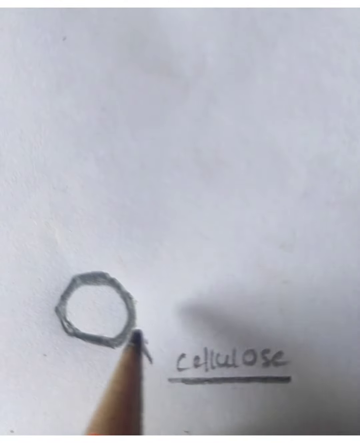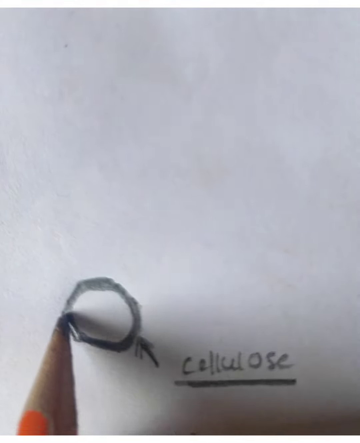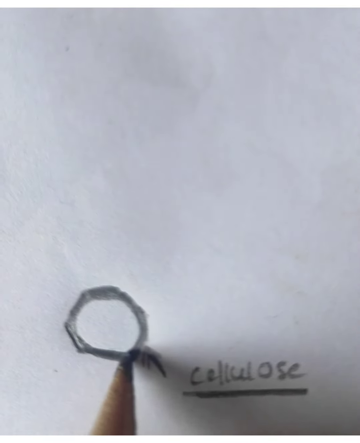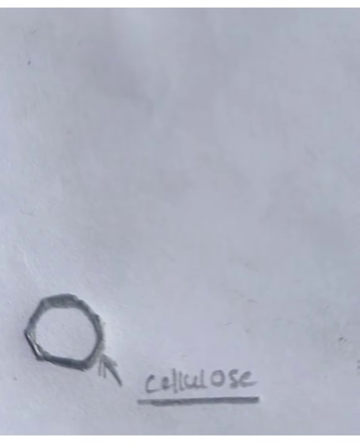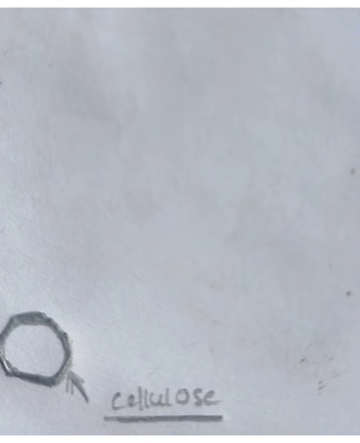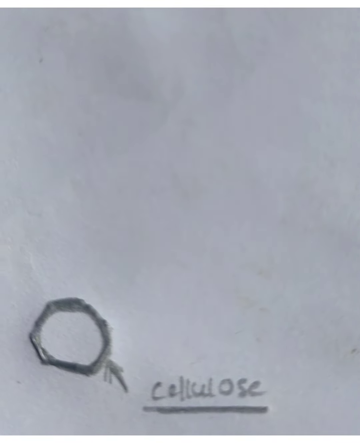This cell wall is actually a dead structure. It is not living. It's strong, but it's not living. It's a dead structure. So that is about the cell wall. Then comes the plasma membrane.